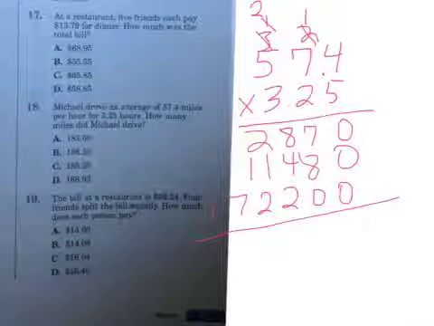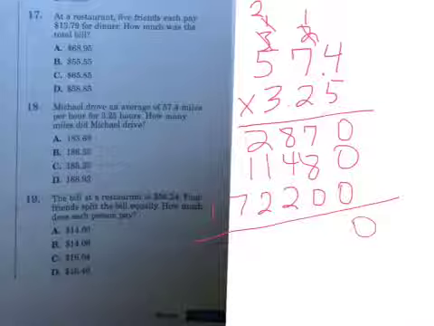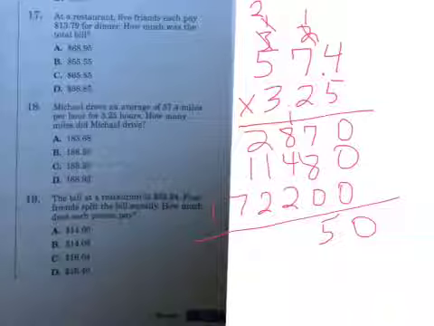So let's make sure we keep it lined up straight, and let's go ahead and add. So we have 0 here. 8 plus 7 is going to give us 15. 8 plus 1 is going to give us 9. Plus 4 more is going to give us 13, and that's 2 more is going to give us 15.